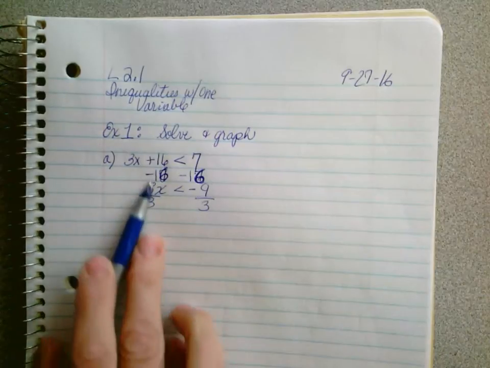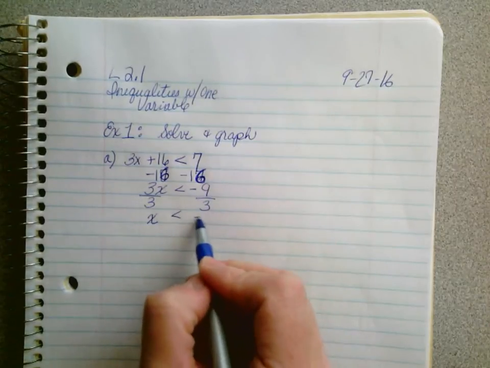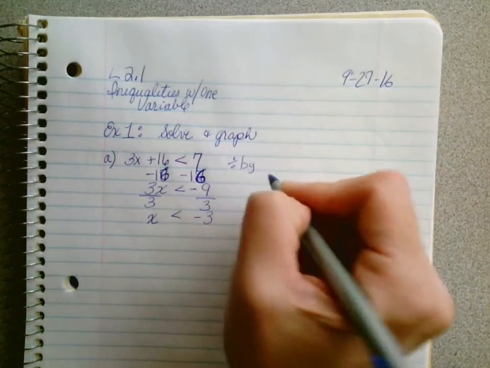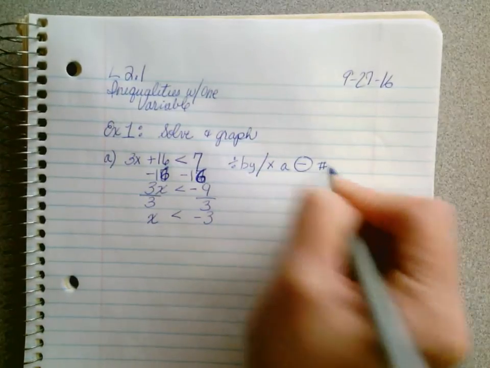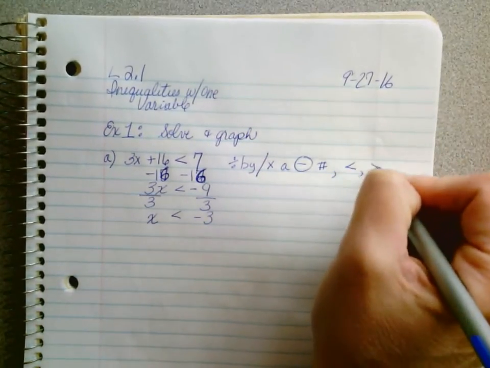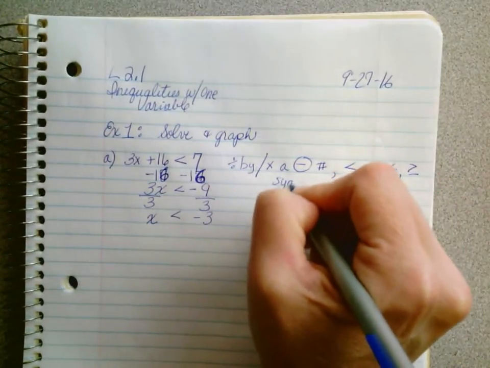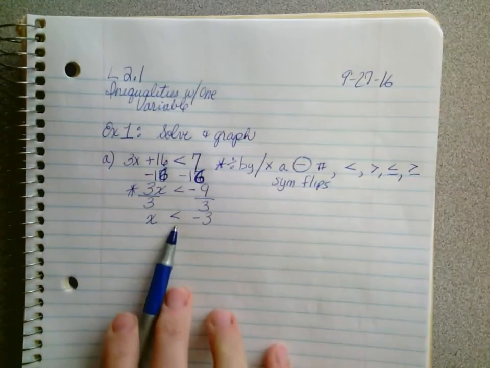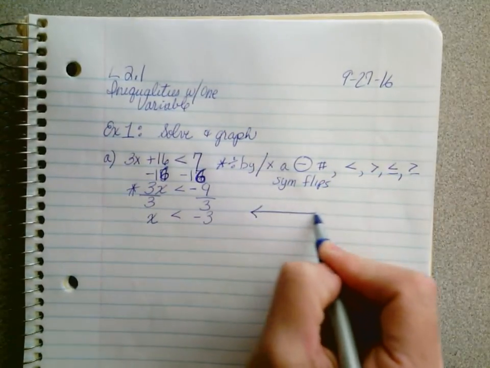Now, this coefficient is positive, which means the sign does not flip. When you divide by or multiply a negative number, the less than or greater than, less than or equal to, greater than or equal to symbol flips. Okay, in this case it wasn't negative, so we don't flip the symbol and we still have this. That means x can be anything smaller than a negative 3.